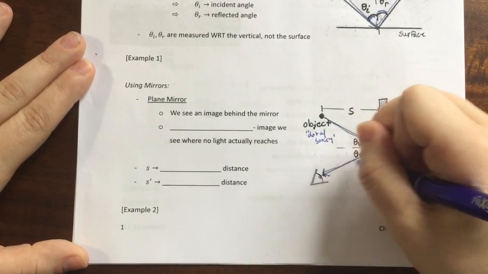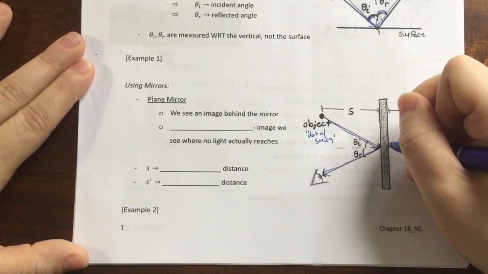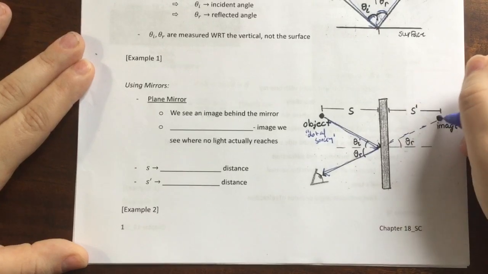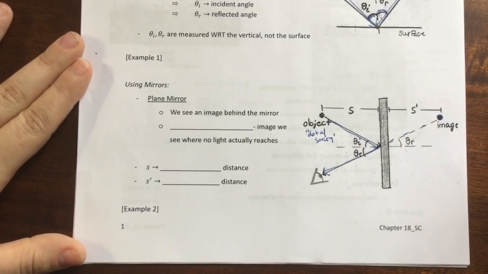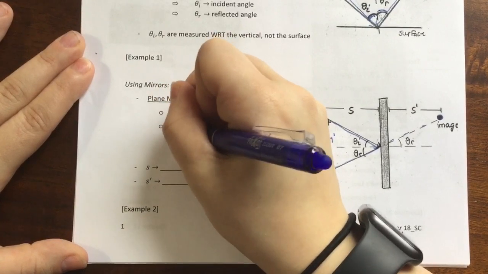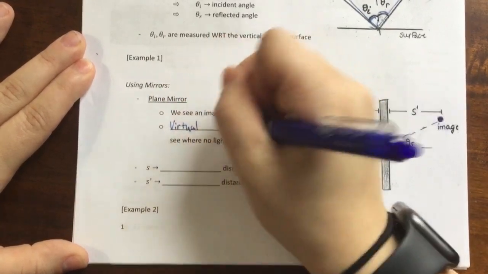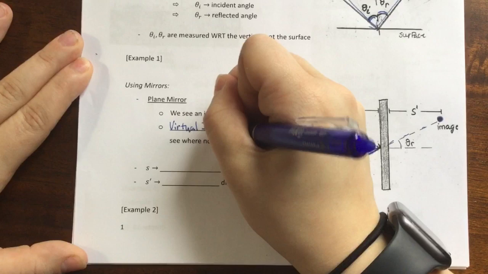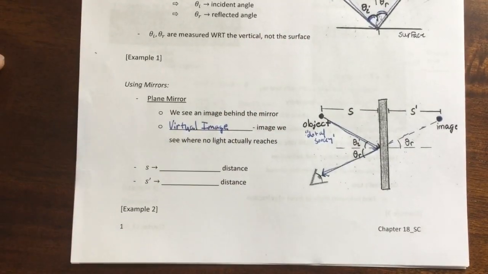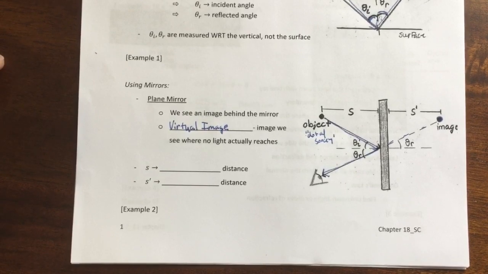Your eye will trace back the reflected image in a straight line, and the dot of sorcery will appear behind the mirror. When you see an image behind a mirror, we call that a virtual image. This is when we see an image at a point where no light actually reaches.